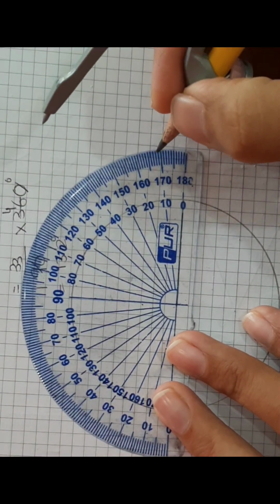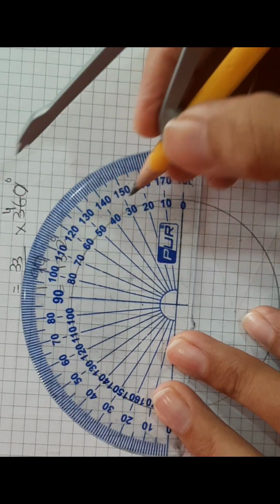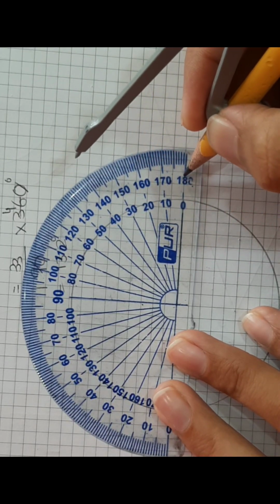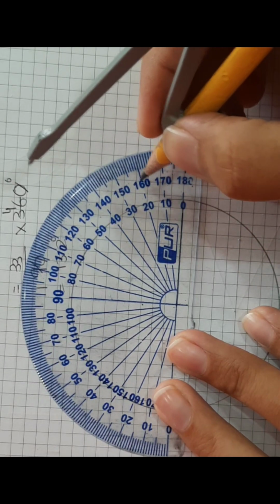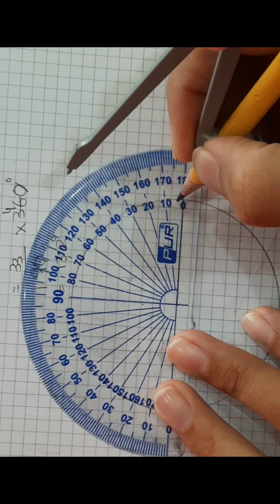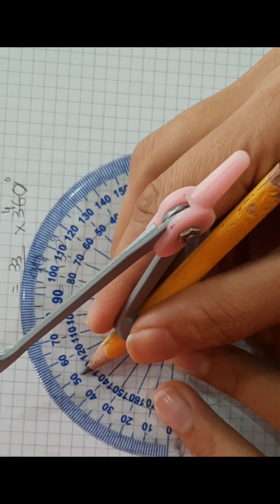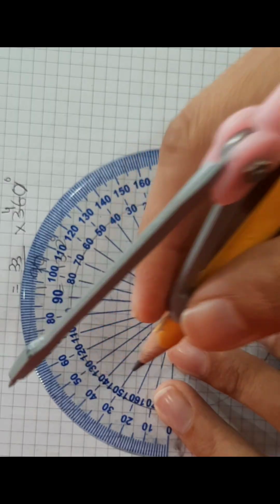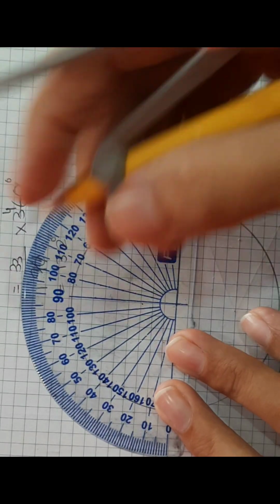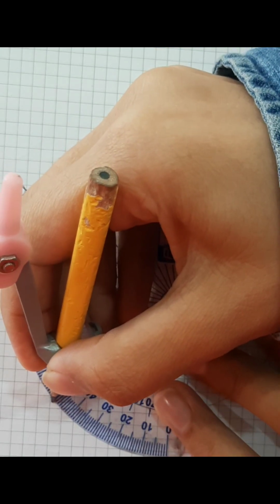Now I have to mark the 132 degree angle. I will be using the inner scale, because the outer scale starts from 180, then 170, 160, and I will be starting from 0, right? So where is 130? First I identify 130. 130 is here, and you have to mark 132, so it will be 131, 132 right here.